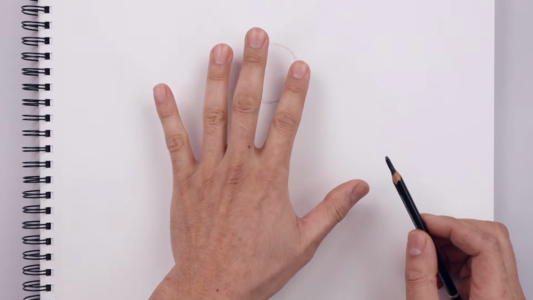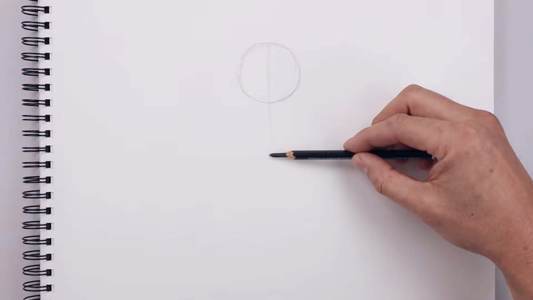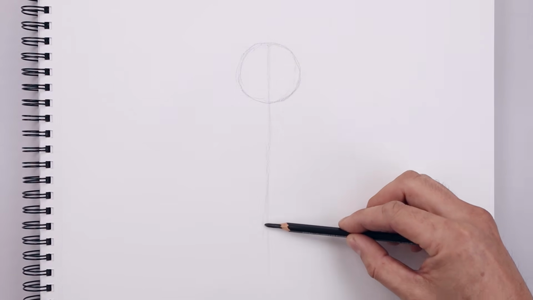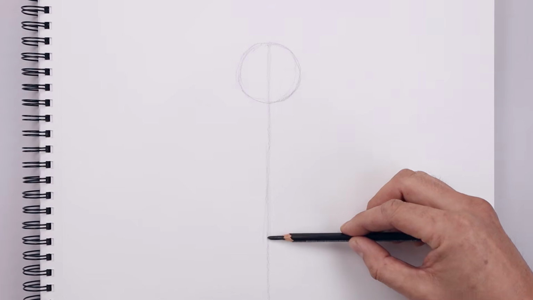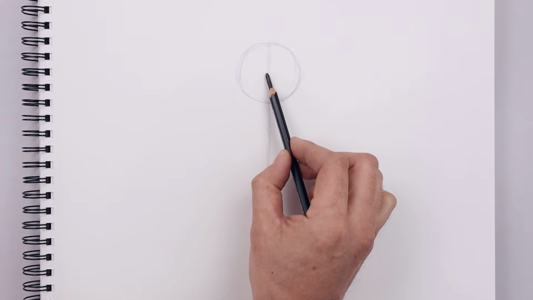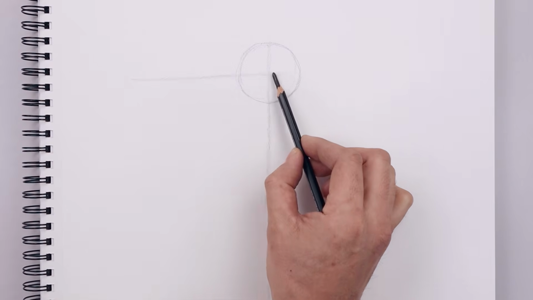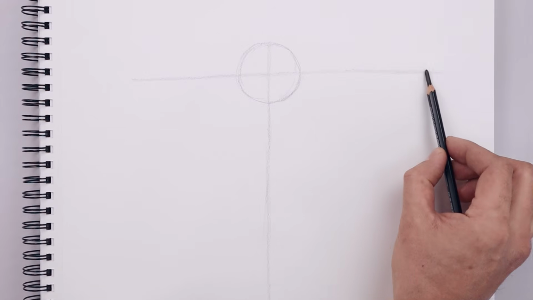Now with our circle in place, we're going to add a couple guidelines. Let's start from the very top in the middle, sketch a line coming all the way down towards the bottom of our page. And then we'll add another guideline going across from left to right. Let's start from the center of our circle, extend this all the way out toward the left side, and then the right.